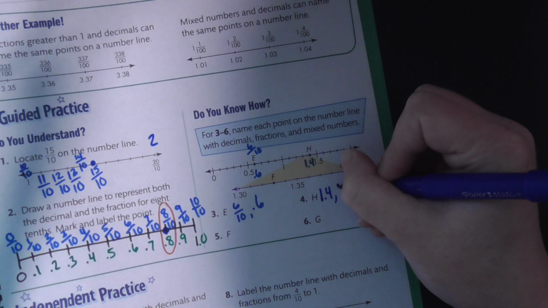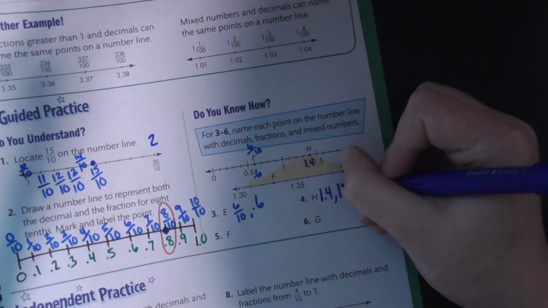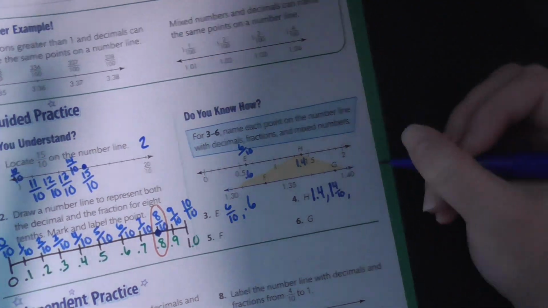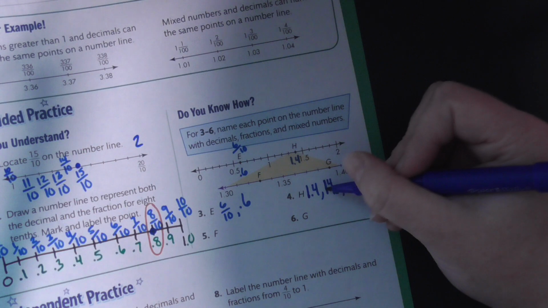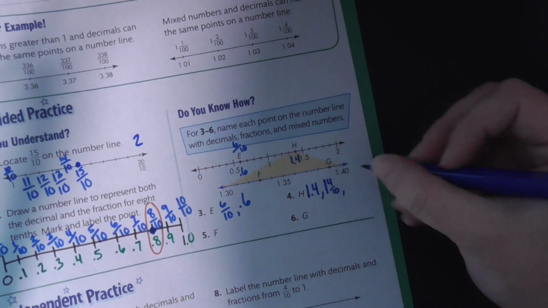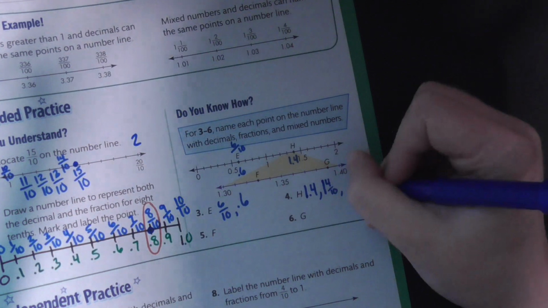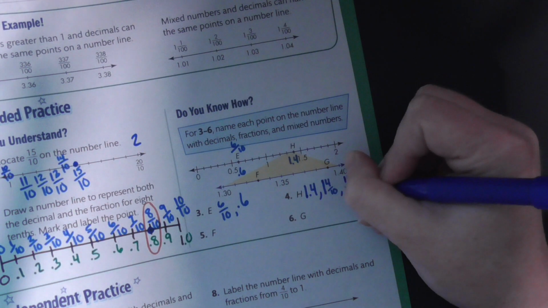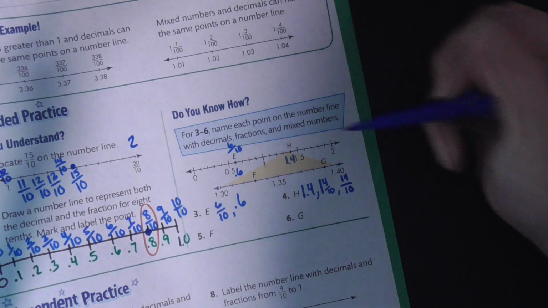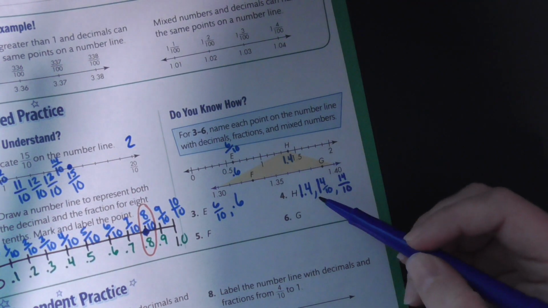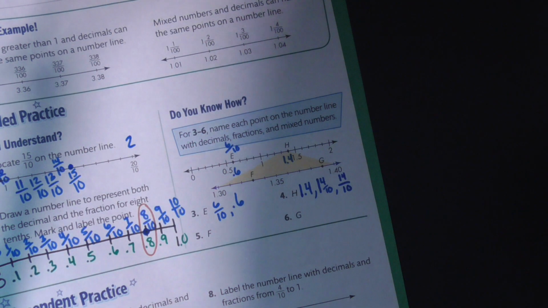Now I could have this as a mixed number and have 1 and 4/10, or I can have it as an improper fraction and have my whole number in the top part of my fraction. So that would mean it would have to be 10, and then add my 4 is 14/10. So those are the 3 ways that I could represent letter H.